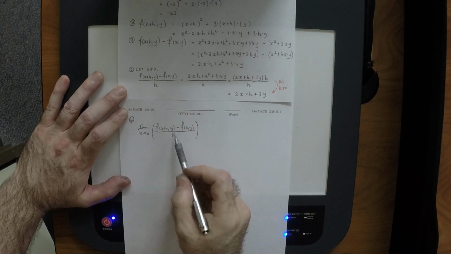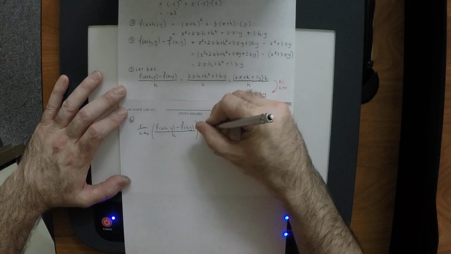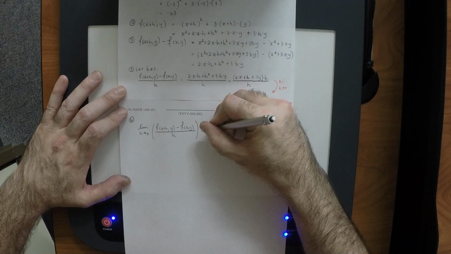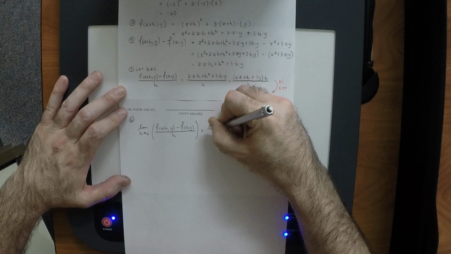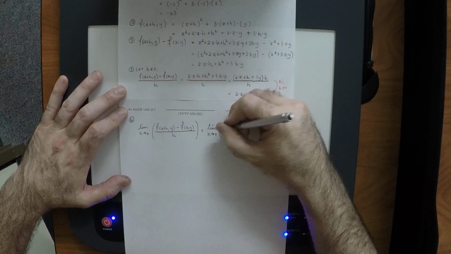Of course, this thing right here is the answer to the previous part. So in the end, what I'm asking is what's the limit as h goes to 0 of that thing there.